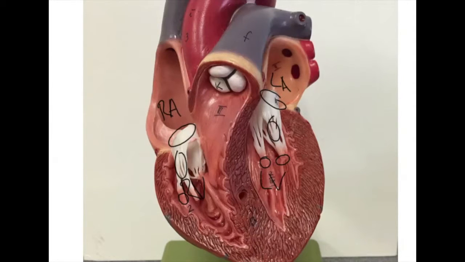Located near the bottom portion of the ventricle, we see trabeculae carneae. Within the atriums themselves, they also have pectinate muscle, which would be inside of the atrium. Dividing the two ventricles, we have the interventricular septum, located here.